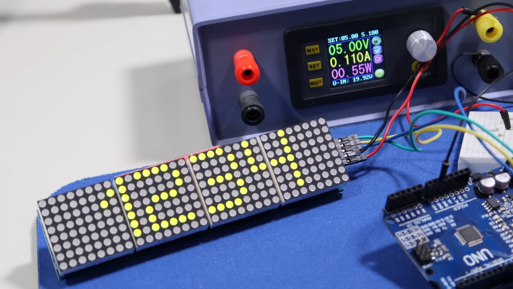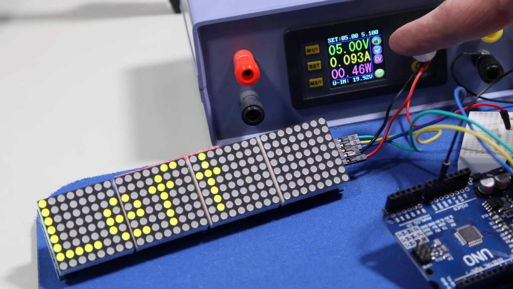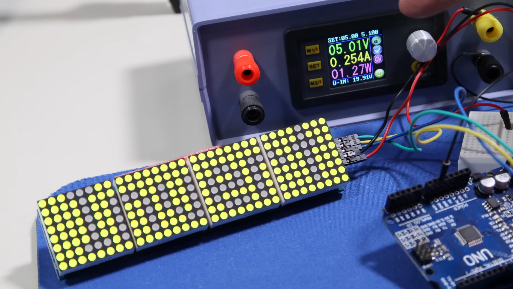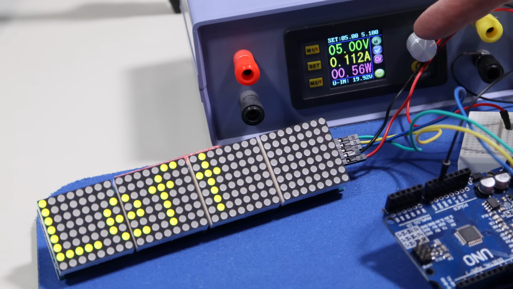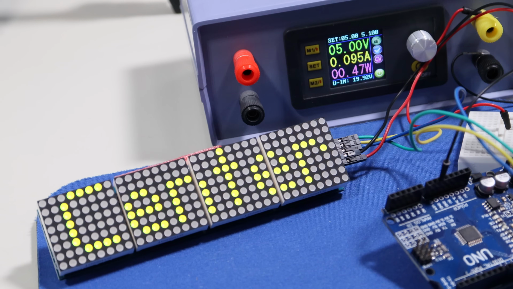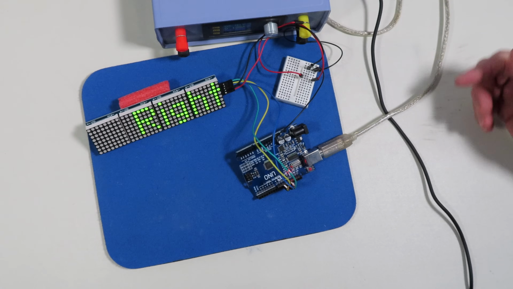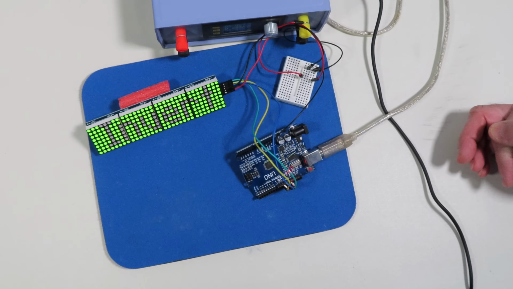It was a little over 250 milliamps, or a quarter of an amp here, and it seems to hover at about 125 or so milliamperes, but it fluctuates quite a bit, of course, with the number of LEDs on. So you do need to have a bit of current in order to drive these displays, but they're very bright displays. They can be seen from a long distance, so it's actually pretty efficient when you consider the performance you're getting out of the display.